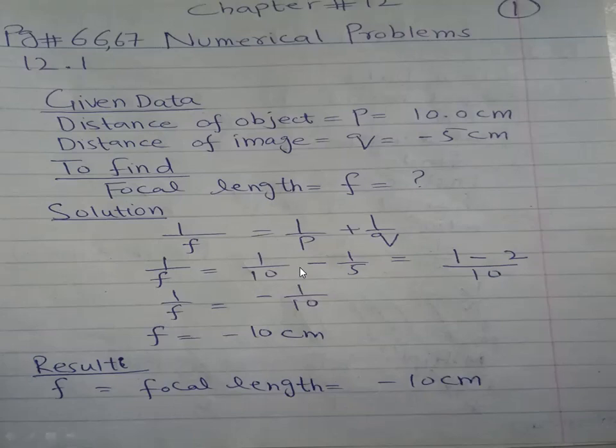Just plug in the values since we want to find the focal length. p is 10, so I put 10. q is minus 5, so I put minus 5. If you take the LCM of 10 and 5, the LCM will be 10. If you solve this, 1 minus 2, you will get minus 1 by 10. Since we want to find the focal length, take the reciprocal or cross multiply on both sides, and you will get the focal length is minus 10 centimeters. The focal length, denoted with small f, is minus 10 centimeters, which is the required answer of numerical problem 12.1.